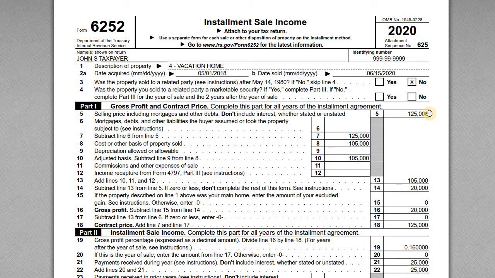Alright, in this video I want to go over IRS Form 6252. This form is attached to your 1040 and it's used to report installment sale income. So what is installment sale income?